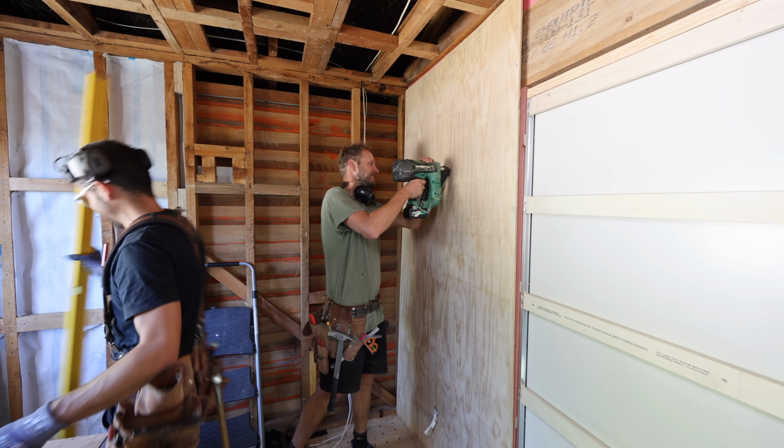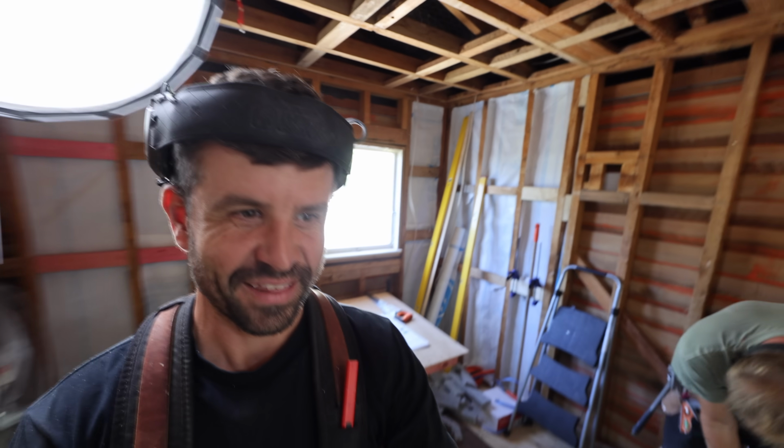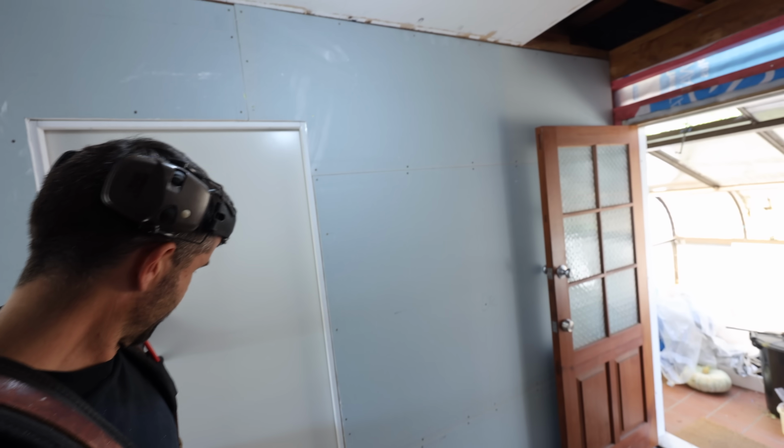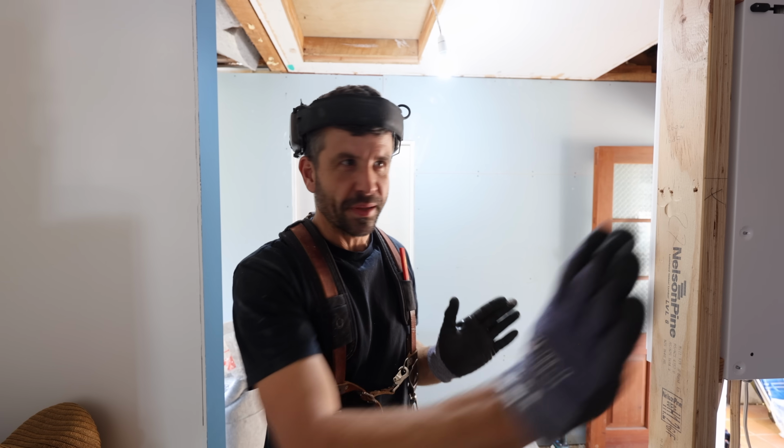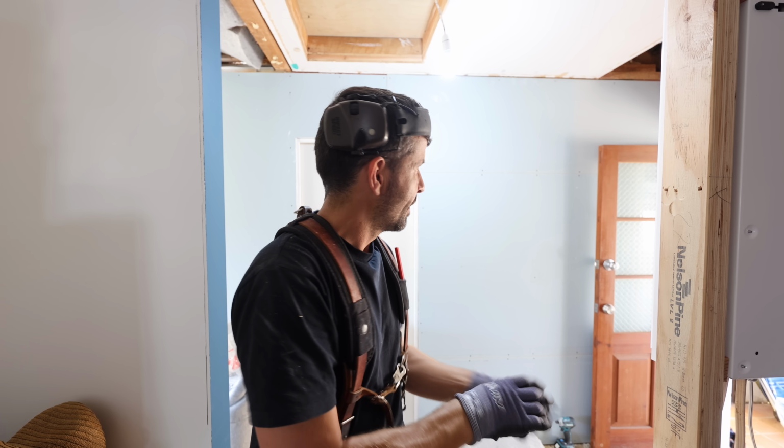Beauty. Let's test the noise cancelling. So that's the bracing element, and we have to do them around the room as part of this renovation. We're really increasing the bracing of this house.